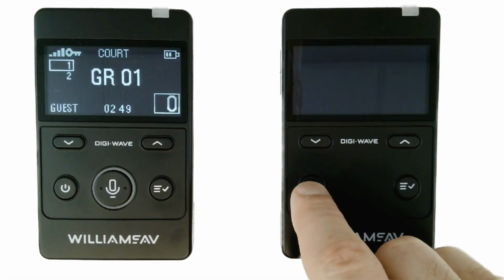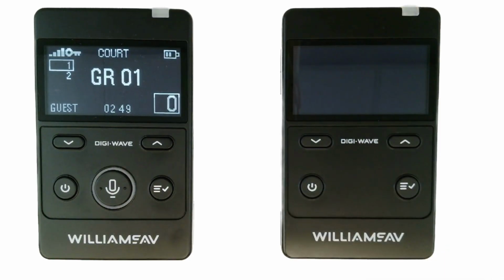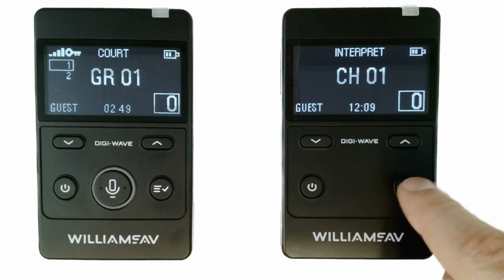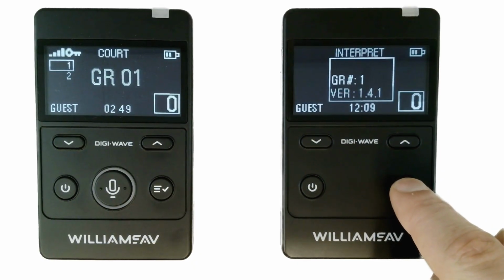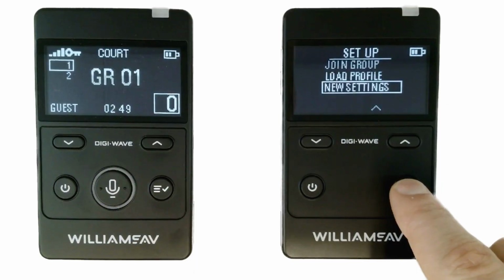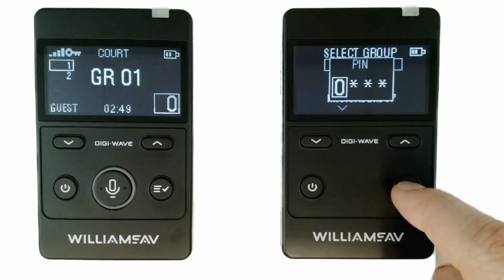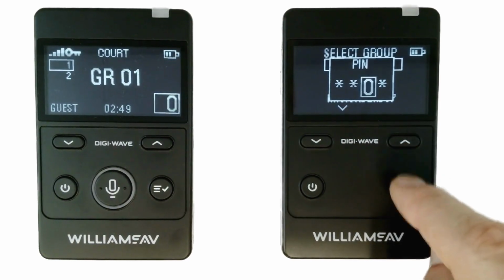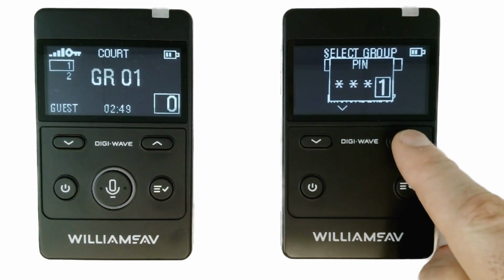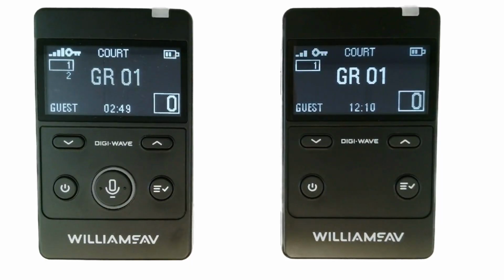If the receiver only needs to be configured for one group, you can simply use the Join Group option. Power on the receiver, enter the Settings menu, choose a display language, select Join Group. Select the desired group number from the populated list. You should see groups 1 through 3 listed.